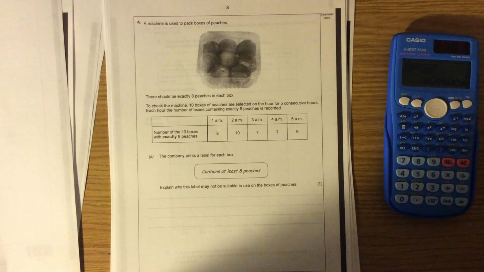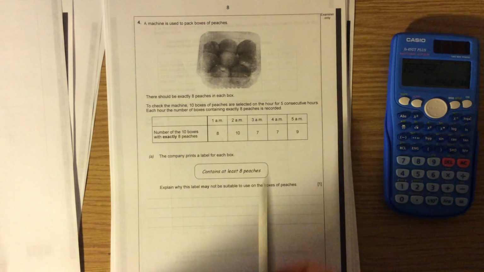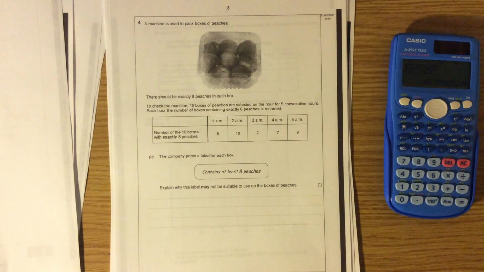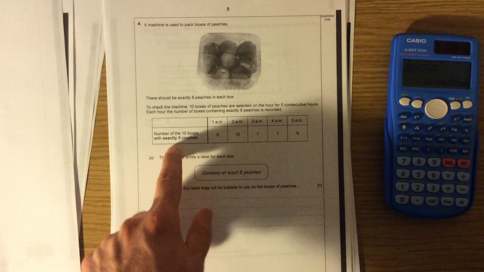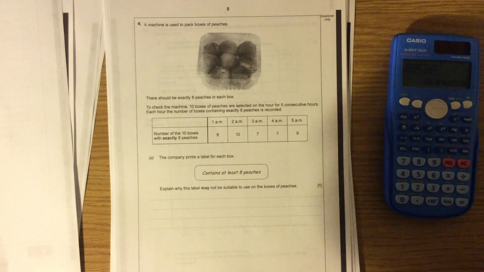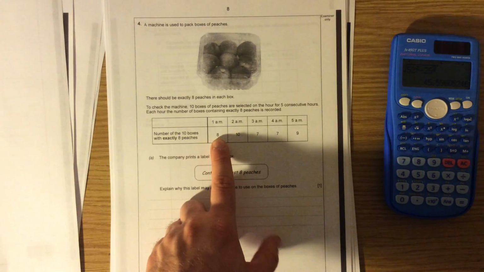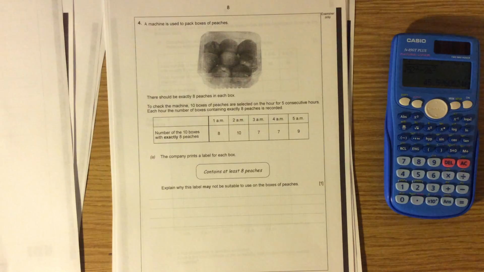Question 4. Explain why the label might not be correct. So they have checked how many have exactly 8 in at each point out of 10. So only once do all 10 have exactly 8 in. Now, the label says contains at least 8 peaches. We can't say that that's definite, because on all of these occasions there are boxes that don't contain exactly 8. We don't know whether they contain more or less than 8, but because there are the 2 boxes left here that might contain more or less, that's why the label is not suitable.